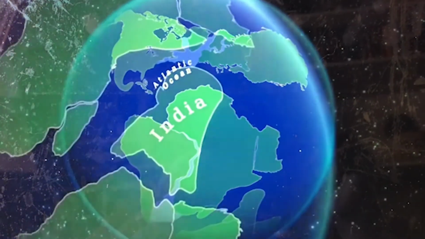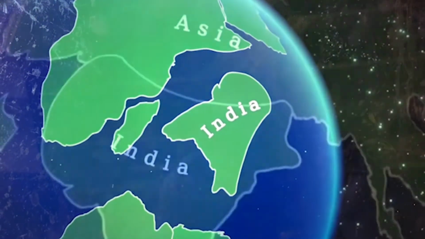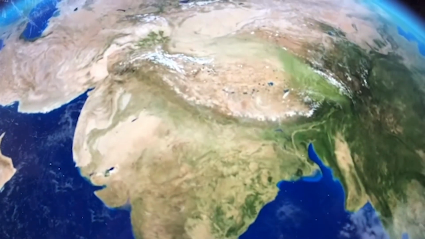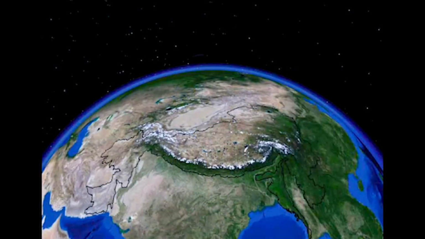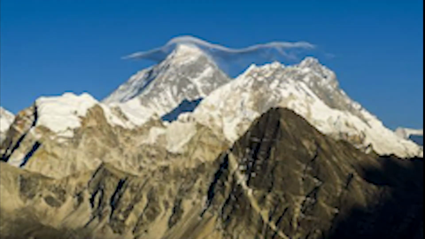What is now the country of India smashed into the continent of Asia, and that crash formed the mountain range called the Himalayas. In the Himalayas, you can find the tallest mountain in the world. Do you know the name of that mountain? If you said Mount Everest, you're right. It's 29,029 feet tall. Pretty amazing, right?